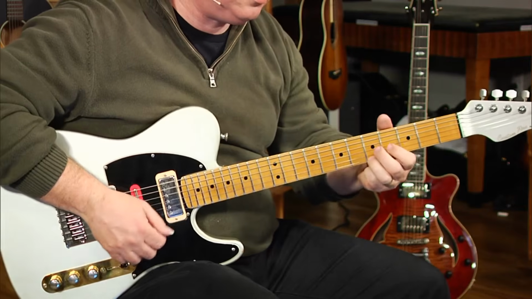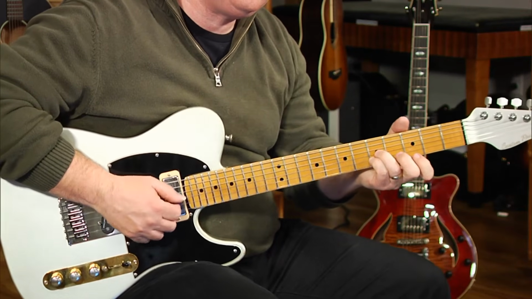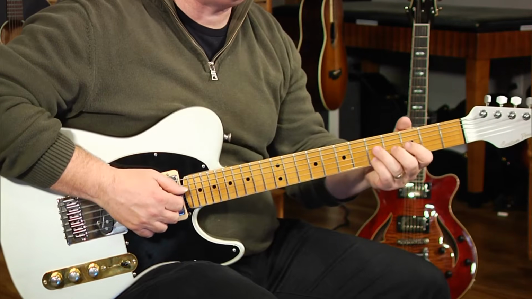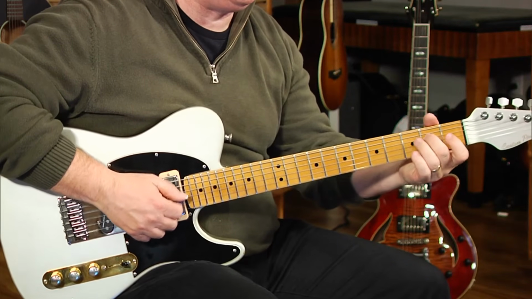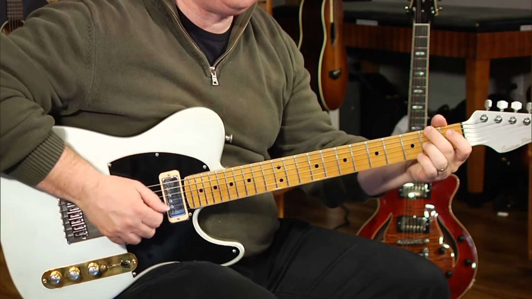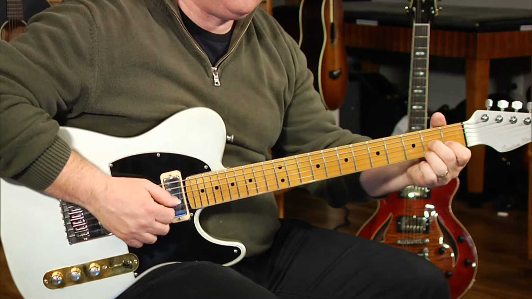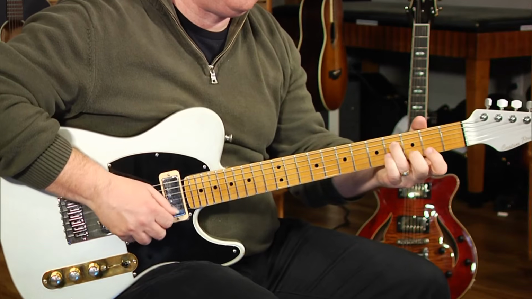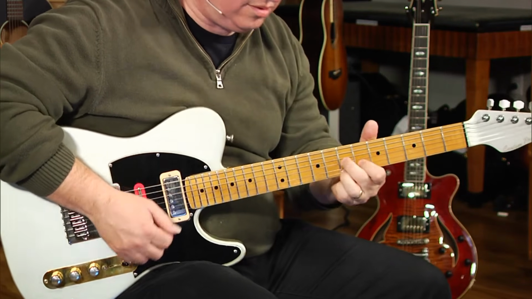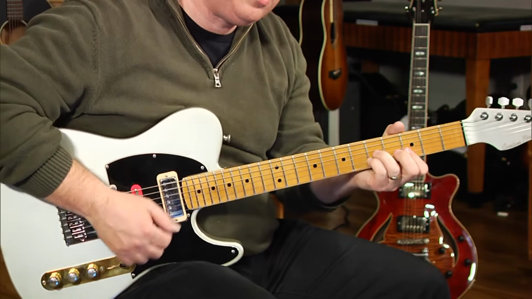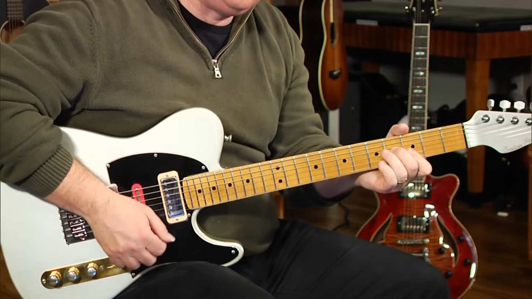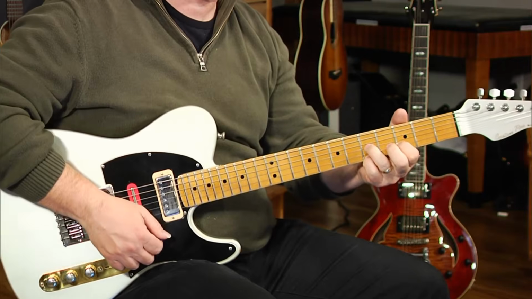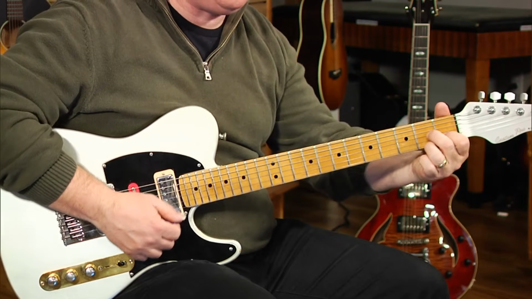G7, C, G major, E minor, D, going up to the G7, C, G, D7, right up those triads.